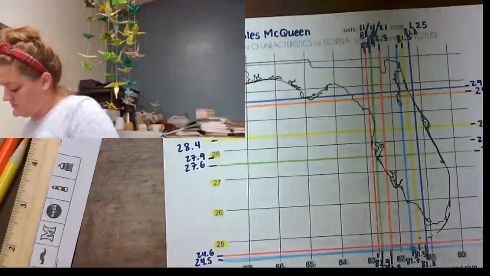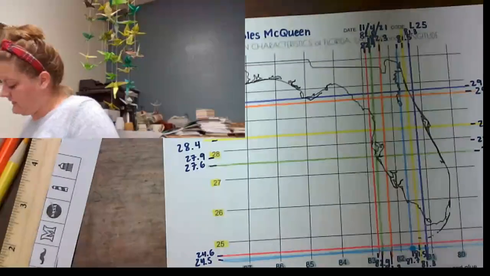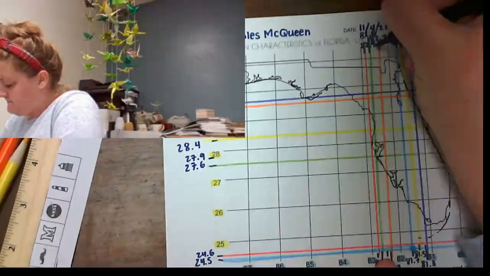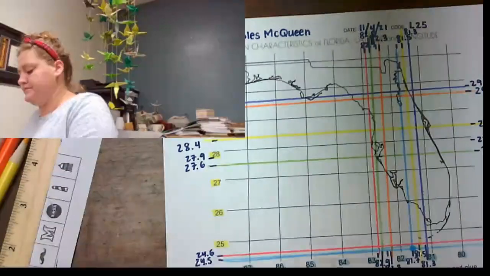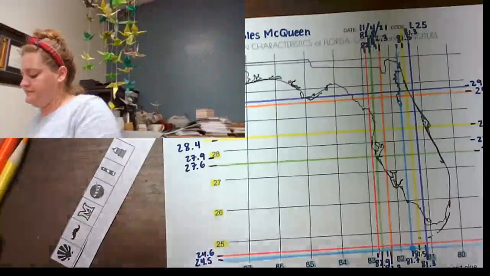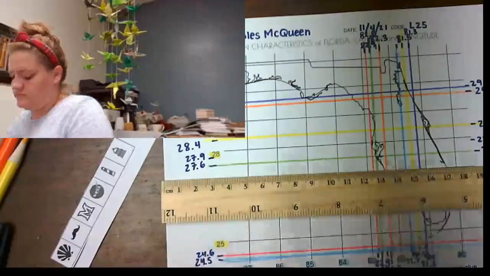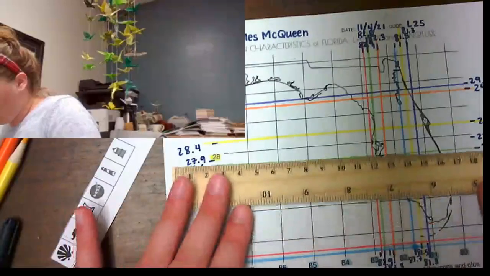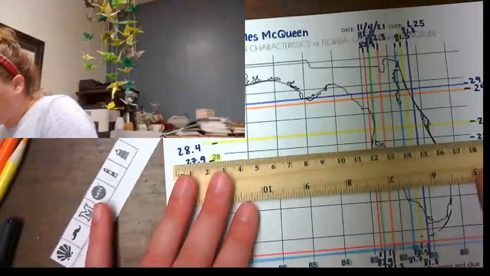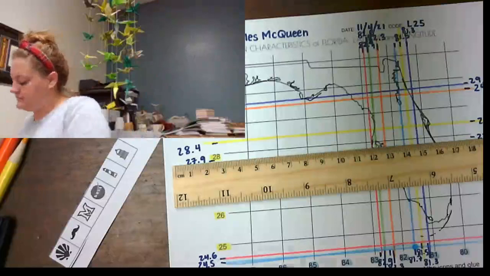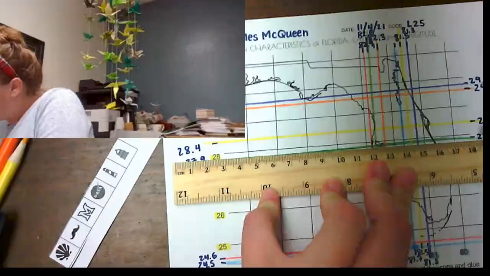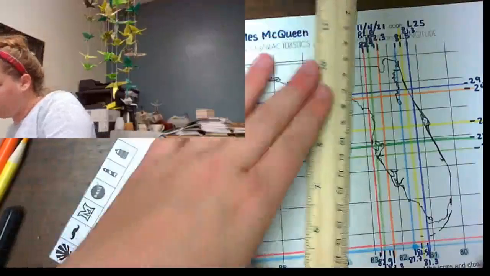And then 82.4 is going to be right next to this 82.3. We're going to draw our line of longitude first, and then our line of latitude.